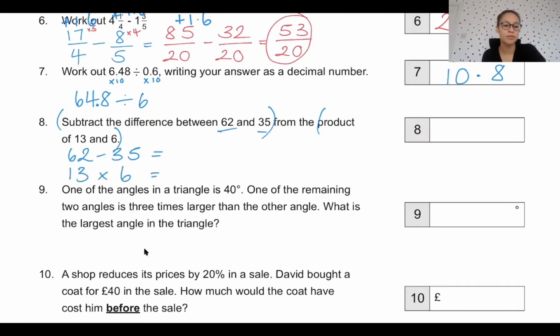Good, working quickly today, well done. So 62 minus 35, 27. 13 times 6 is 78. And when you subtract one from the other, you get 51.